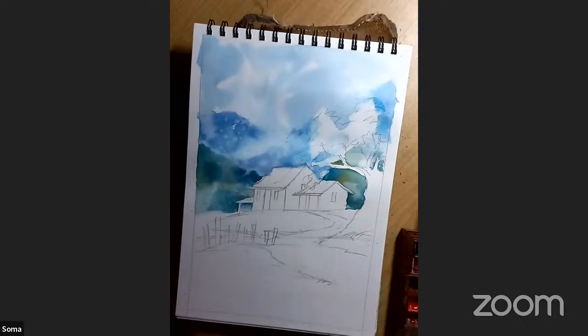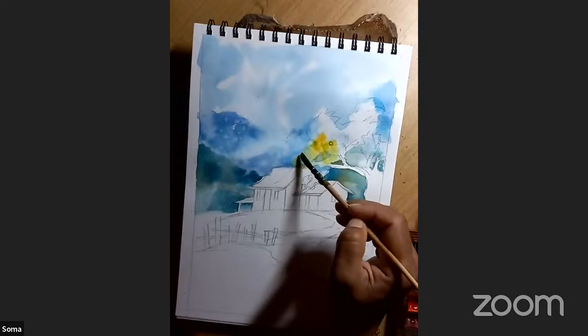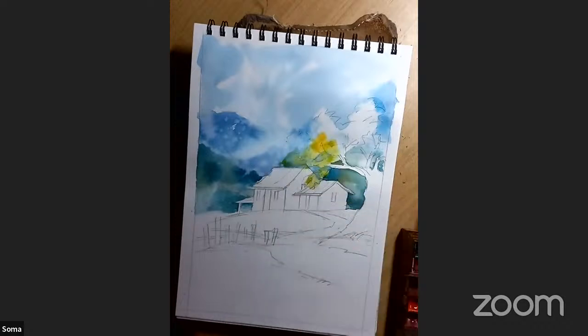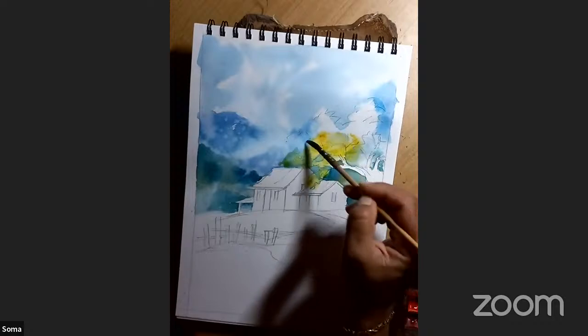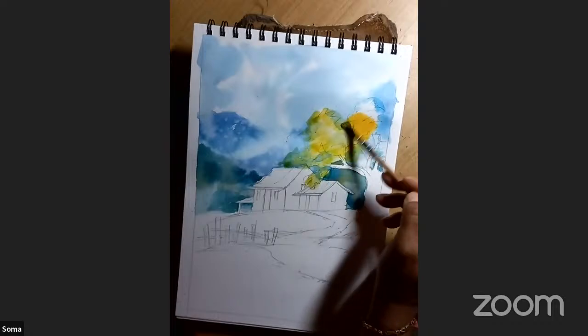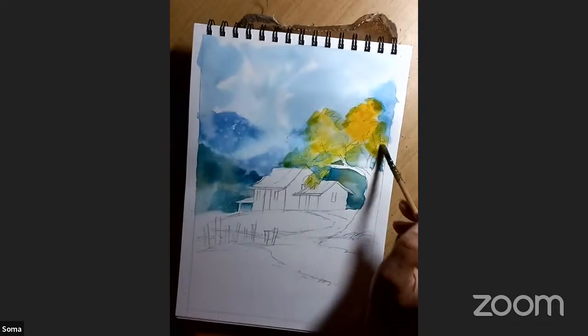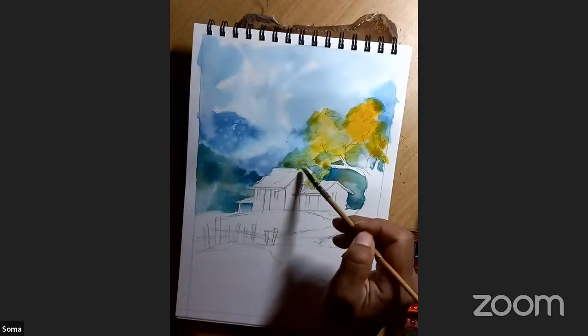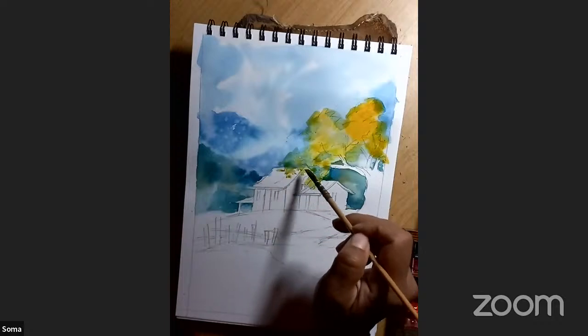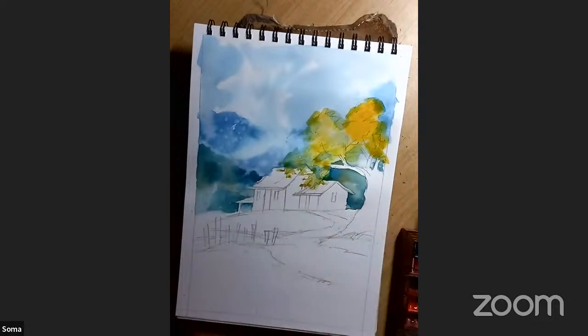So what I'll do is I'll start with lemon yellow or medium yellow, creating a contrast. And we will apply some orangish color along with it.